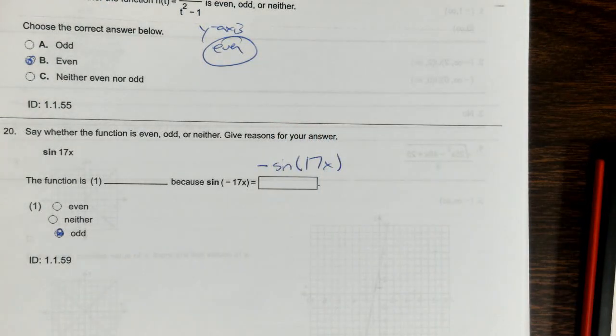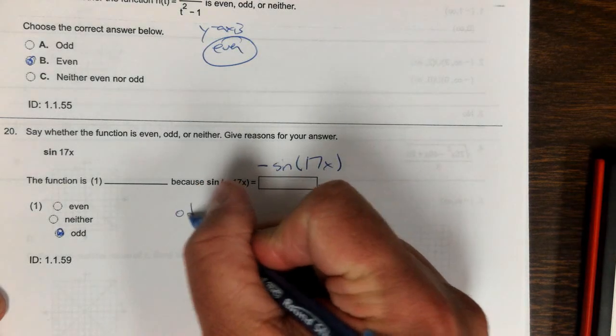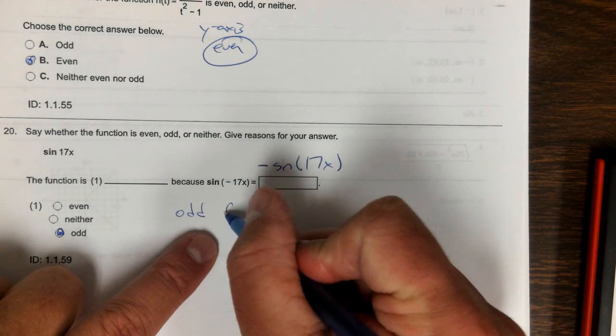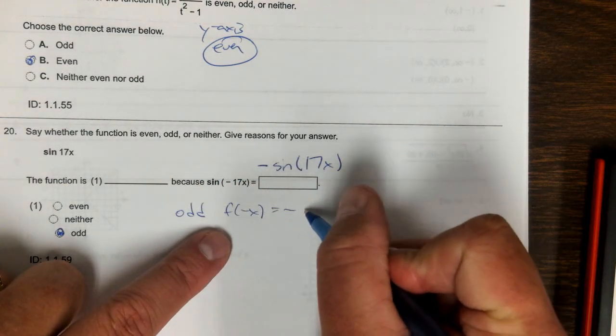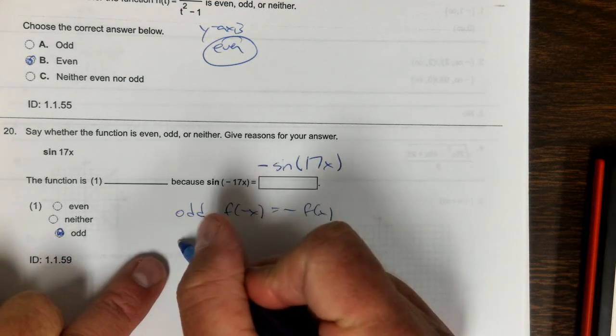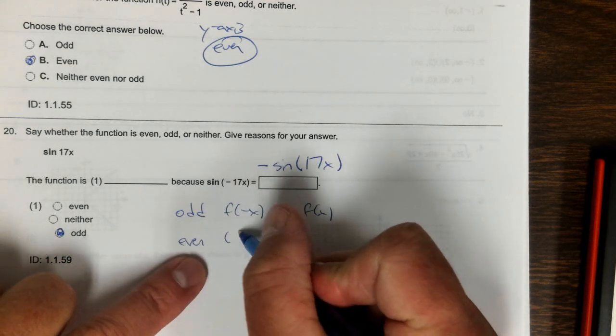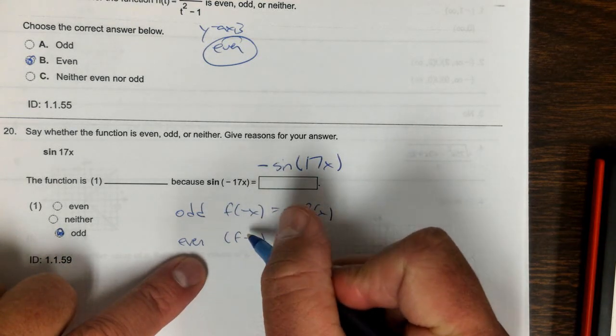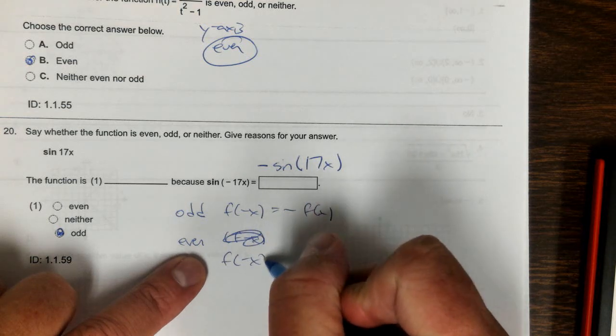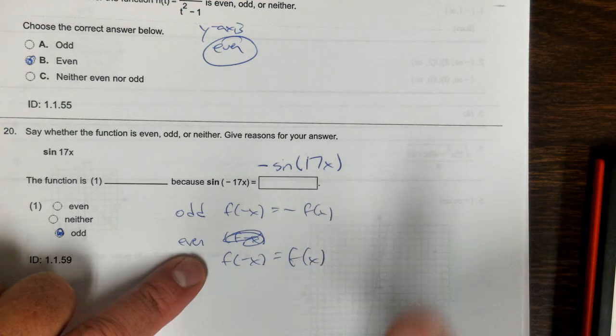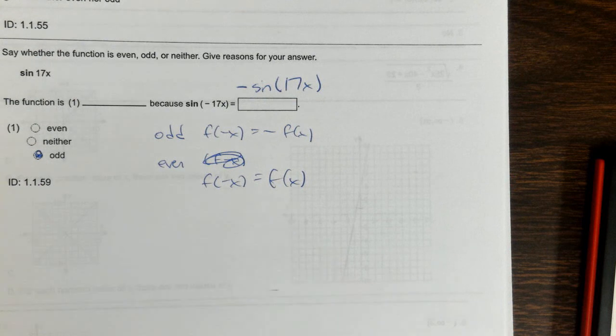So remember, if it's odd, what we say is f of negative x equals negative f of x, and if it's even, we say f of negative x equals f of x, which means back to how it was to begin with.